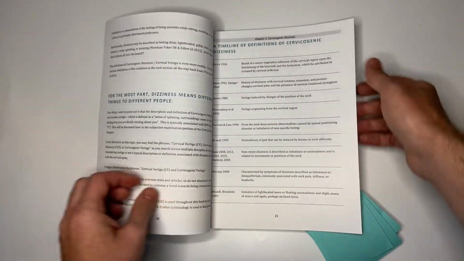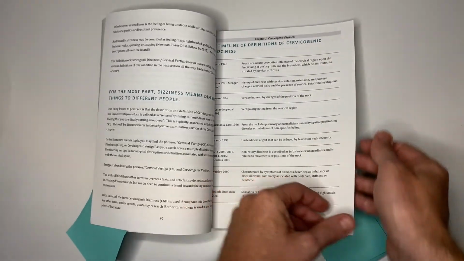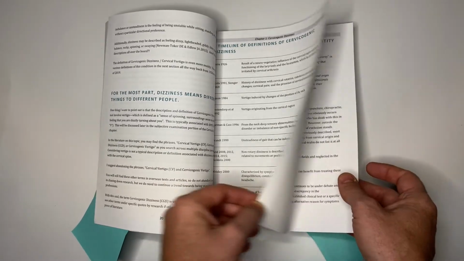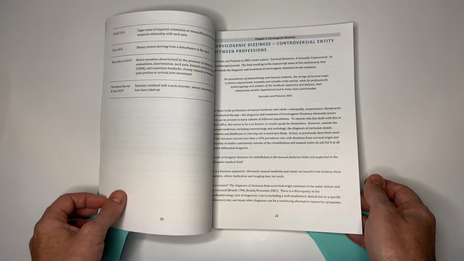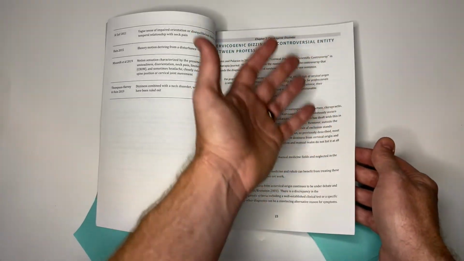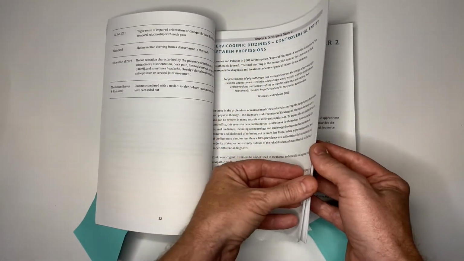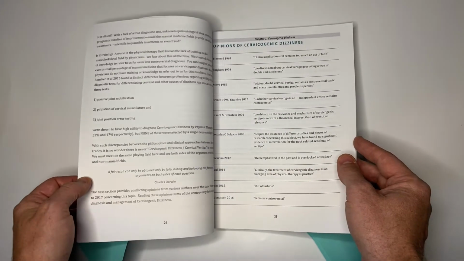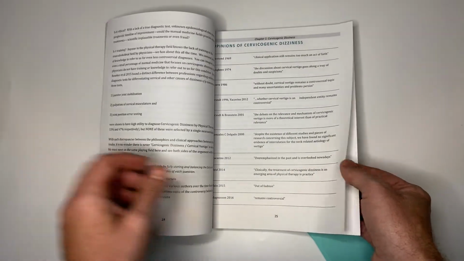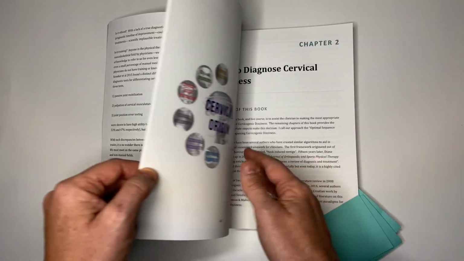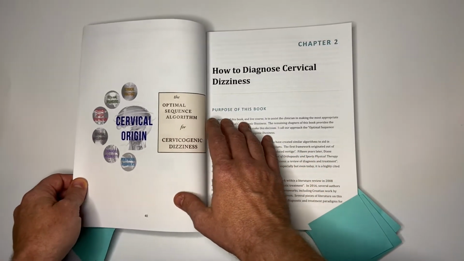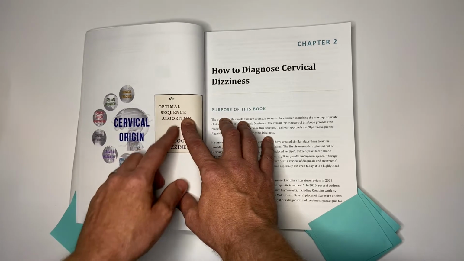We take individuals through the timeline of the different definitions that help you better understand what cervicogenic dizziness is over a period of time. We go into great detail on the controversy associated with this condition and the different opinions that are associated. This is our introductory section that will eventually lead to what we call our optimal sequence algorithm.